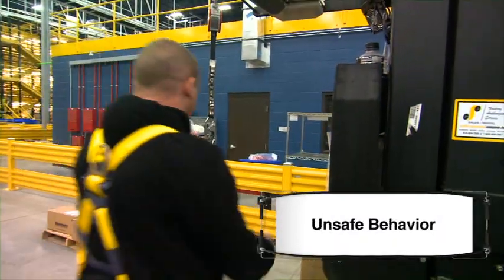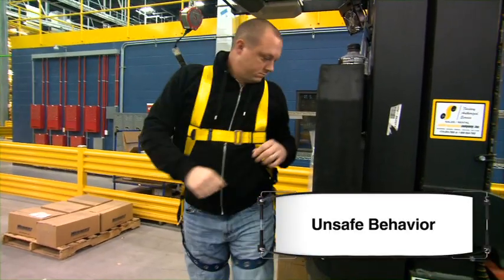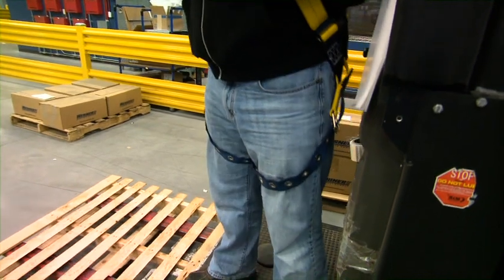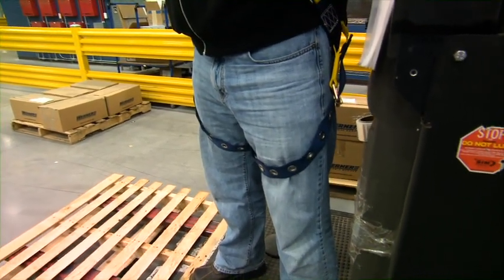Unsafe behavior also poses a potential hazard. In this example, the hazard is created by the employee. This worker is not wearing his harness correctly, as the straps are loose around the thighs. This could be very dangerous in the event of a fall.